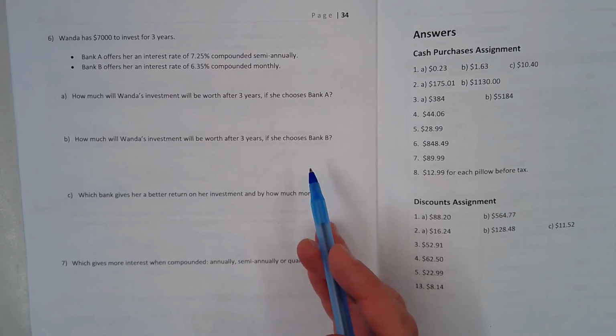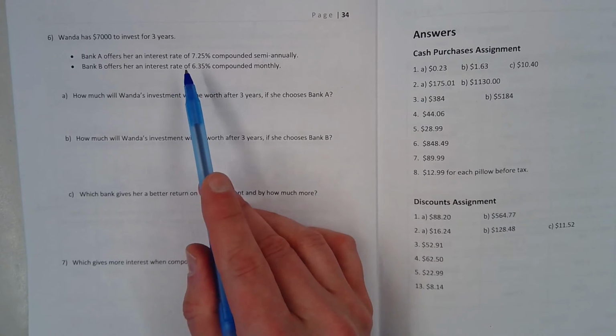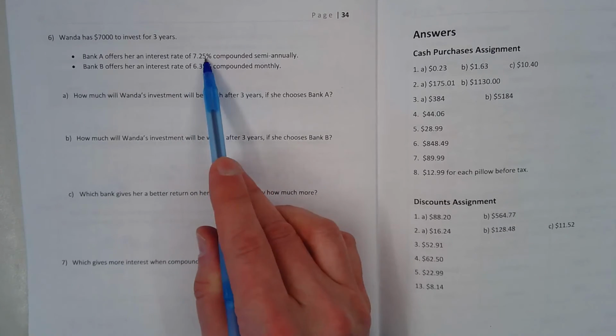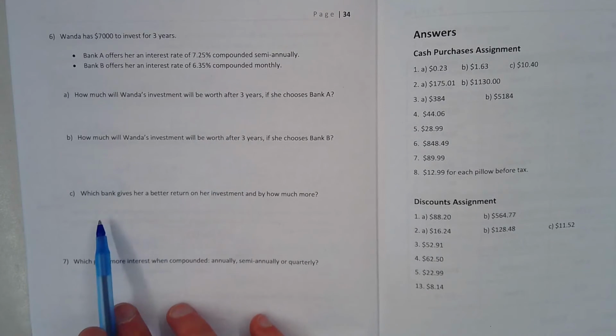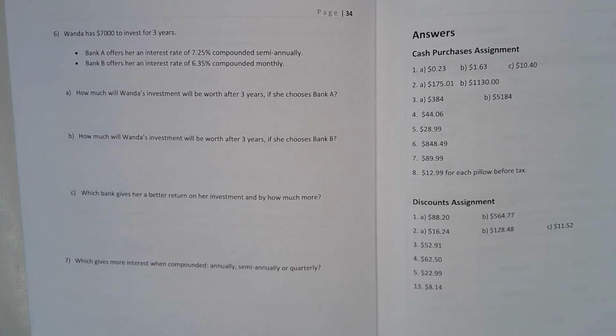Okay, so there's Bank A. How much is it worth choosing Bank A? Bank A is going to be $7,000 times 1 plus 0.0725. And it's compounded semi-annually, so that's a 2. And it's 2 times 3 for 3 years. We'll just punch that in. And we get $8,667.33.